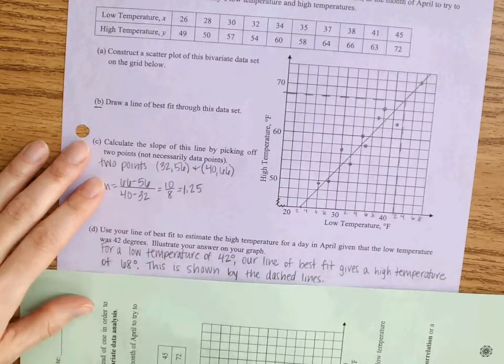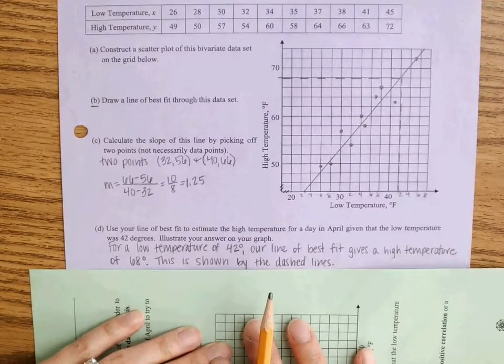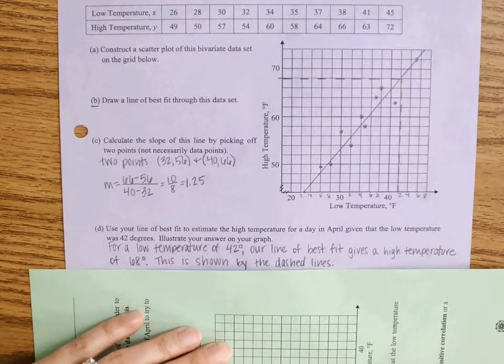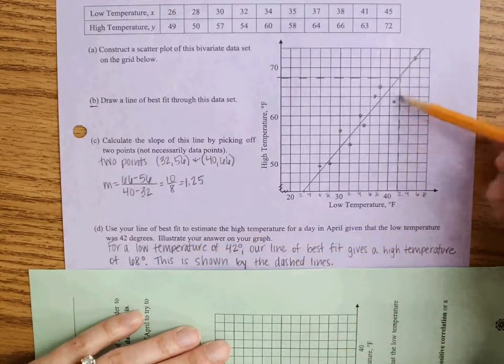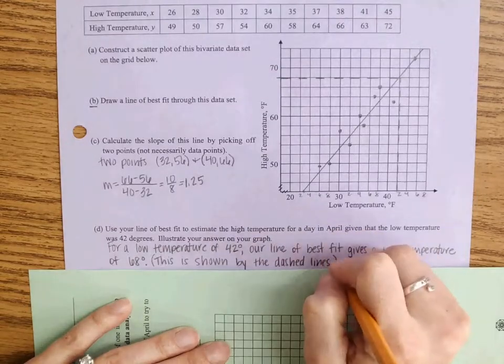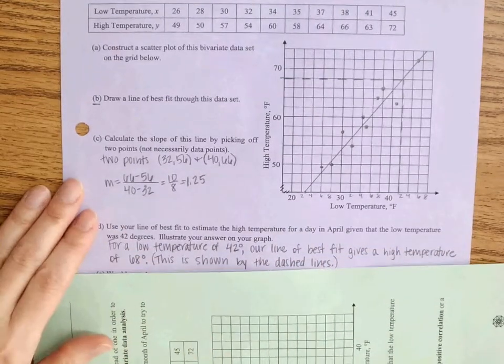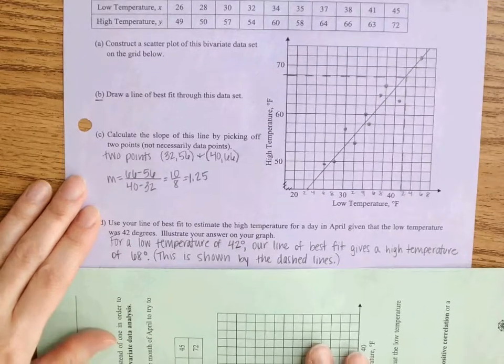So for a low temperature of 42, and we are writing sentences, our line of best fit gives a high temperature of 68. This is shown by the dashed lines. You don't necessarily need to put this last part in, but this is more for me since it's the answer key. So I'm going to move on. If you need to write, just pause.